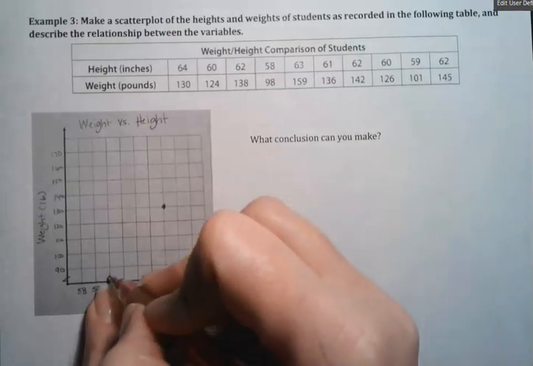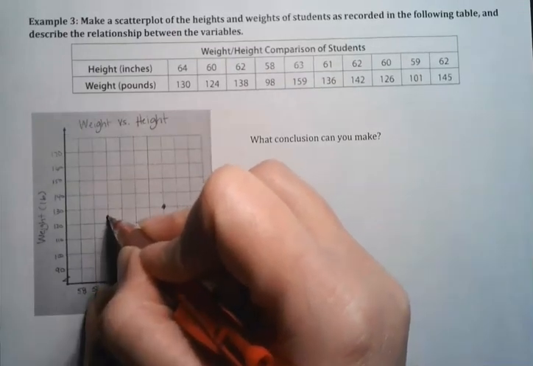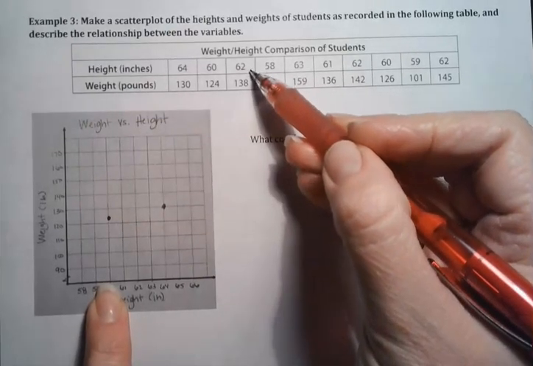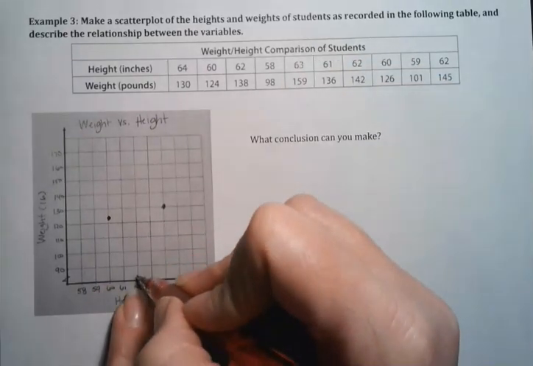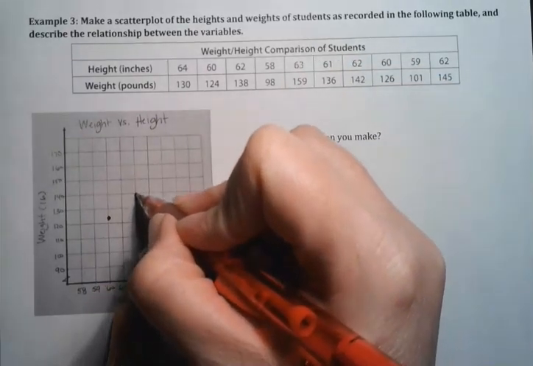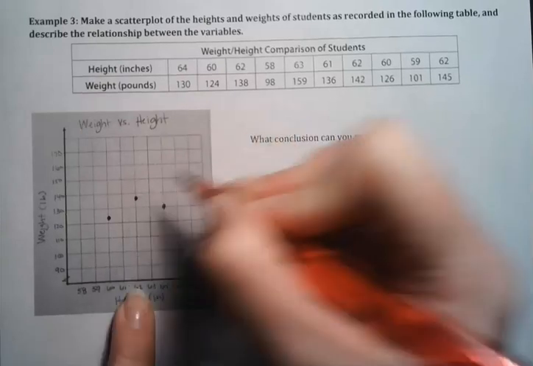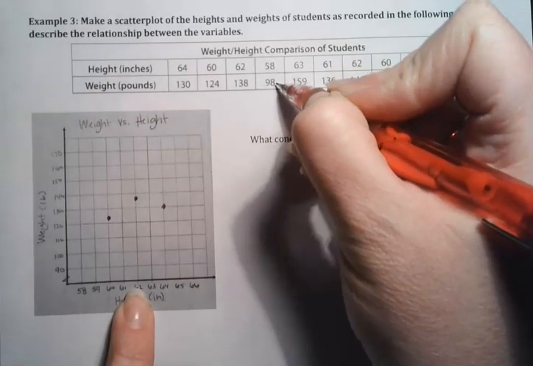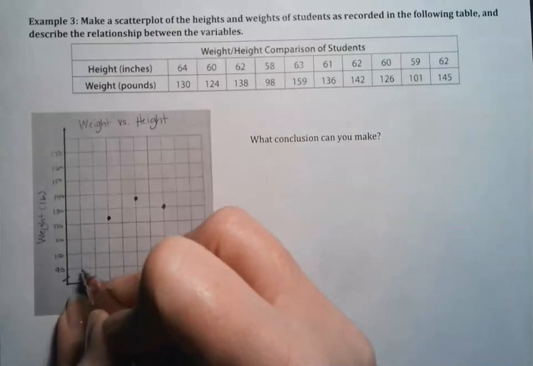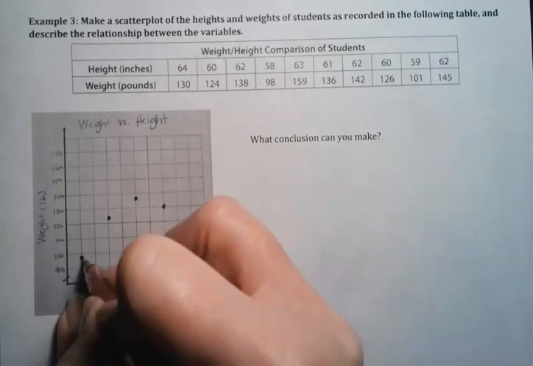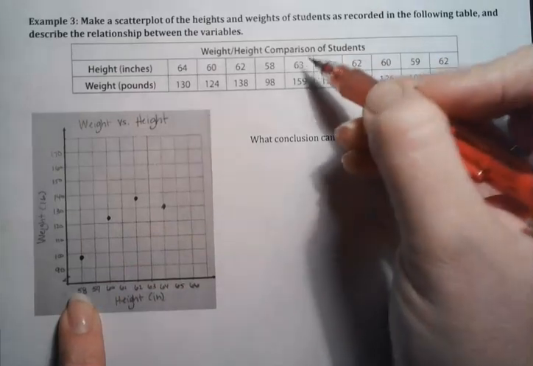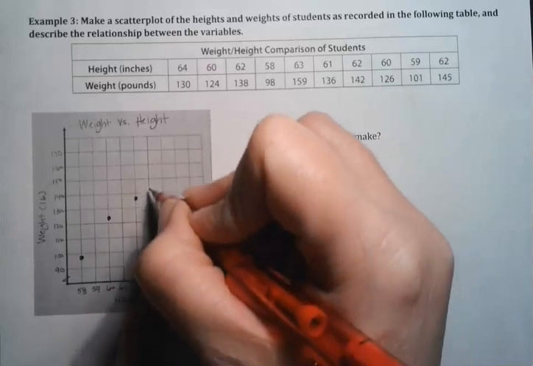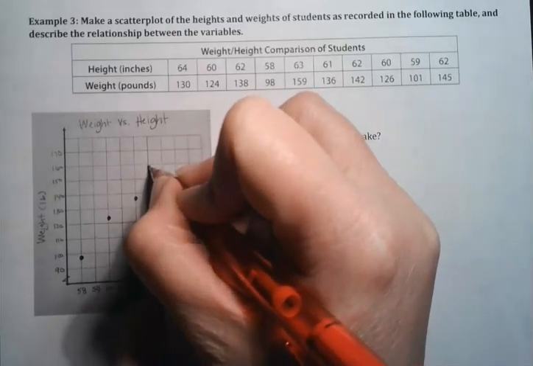So 60 inches, 124, so 125, a little below the middle. 62 inches, 138 pounds. 62, 130, 140, 138. That's just how I talk to myself as I'm graphing. 58 inches, 98 pounds, pretty close to 100 up there. Okay, 63 inches, 159 pounds.